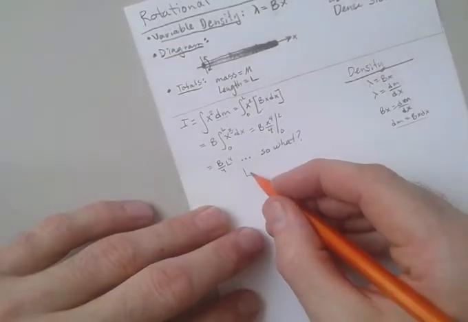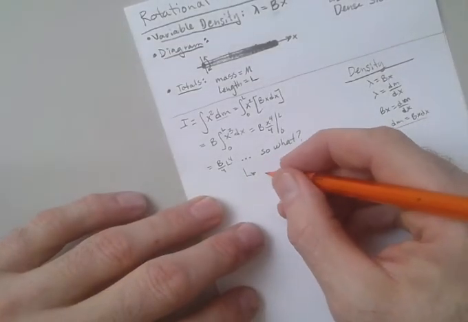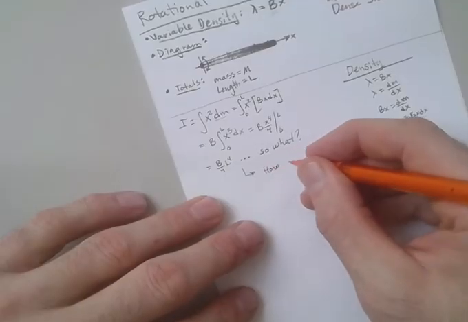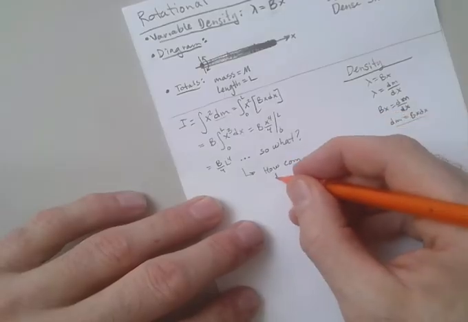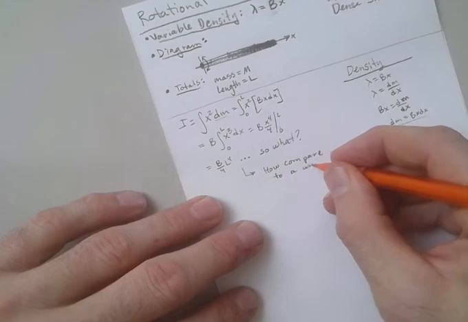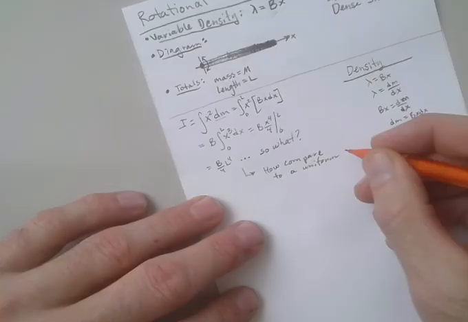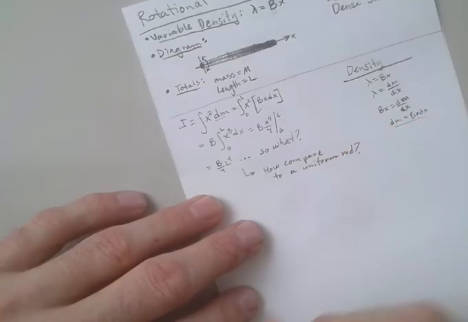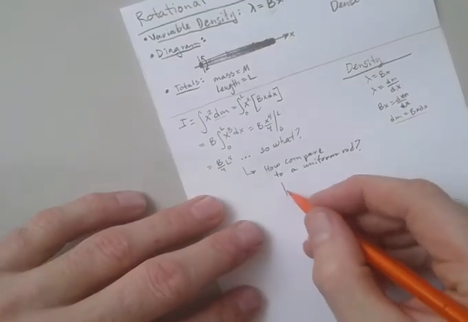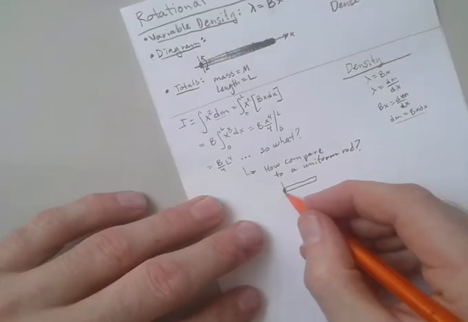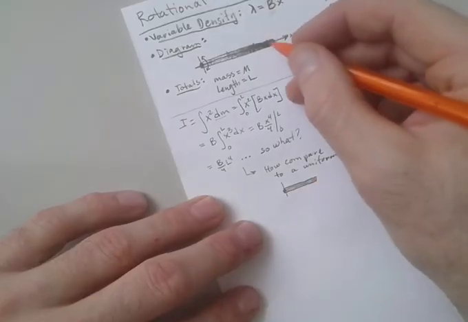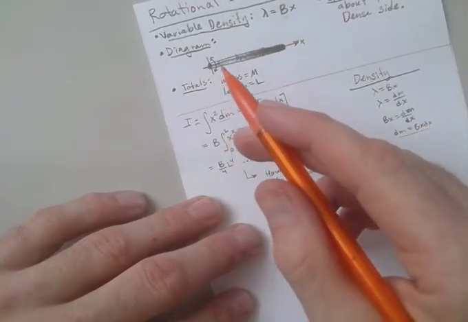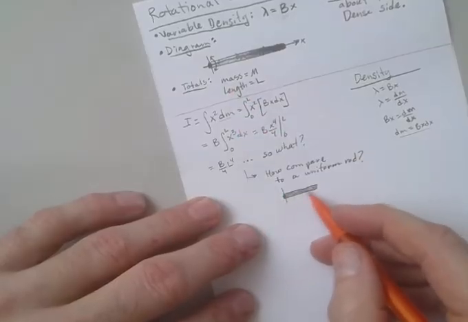So, how would this compare to a uniform rod? Okay, so if we had a rod that was uniform density, it's not more stuff on the right-hand side than it is on the left, it's just the same all the way across.